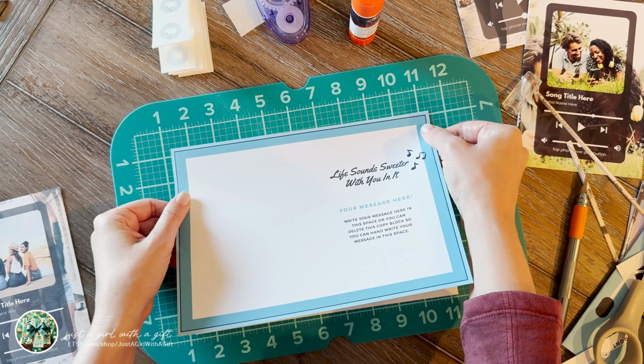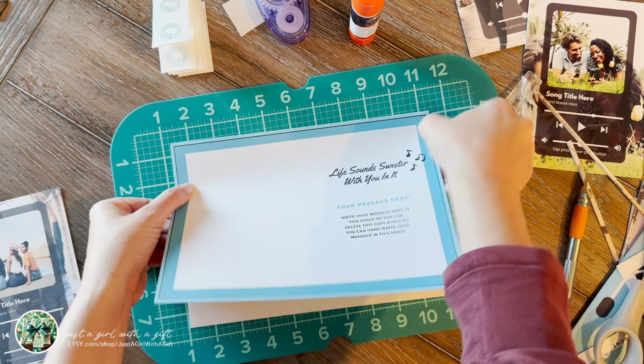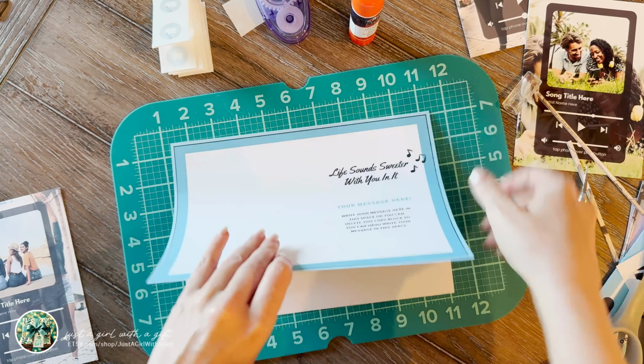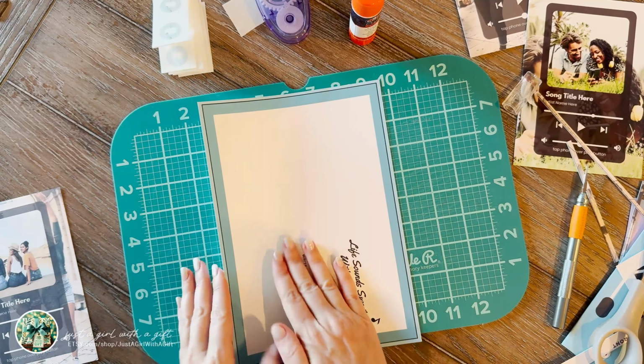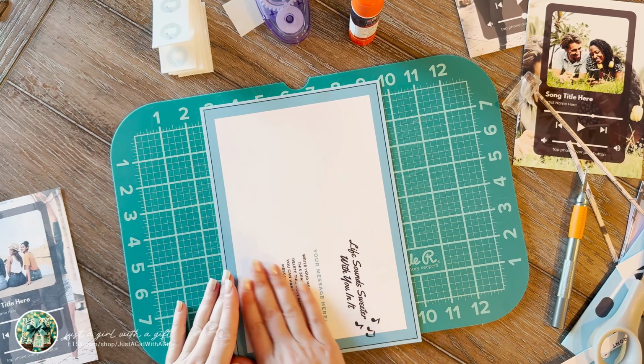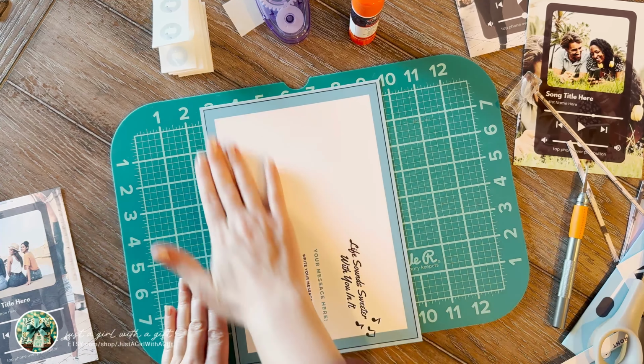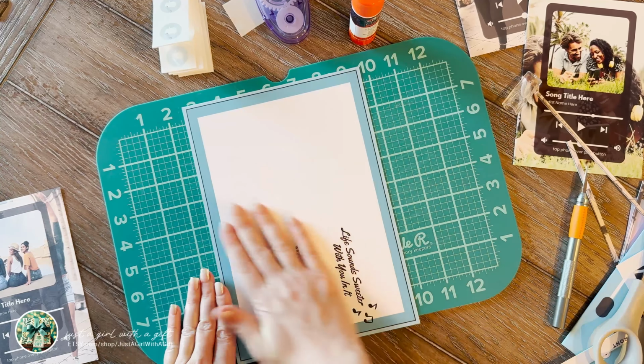Line up your corners as best you can. If it's not perfect, do not stress. I set you up for success here with making things look seamless, and I'll show you what I mean by that in a minute.